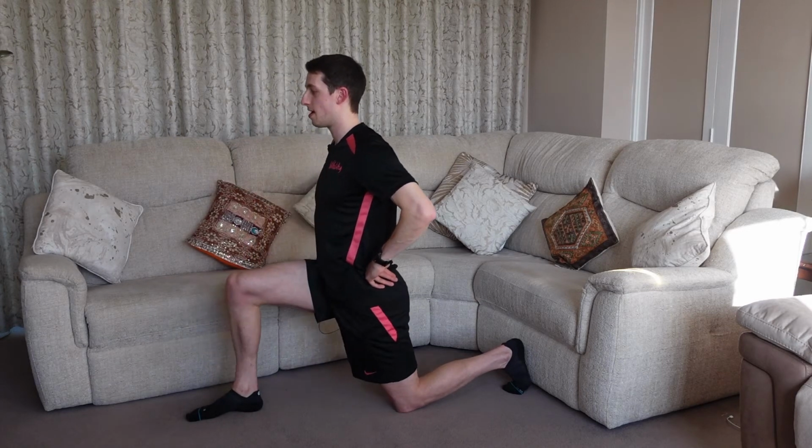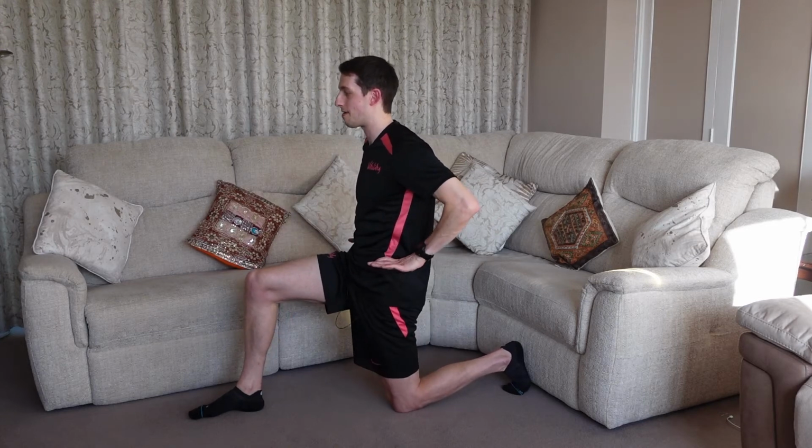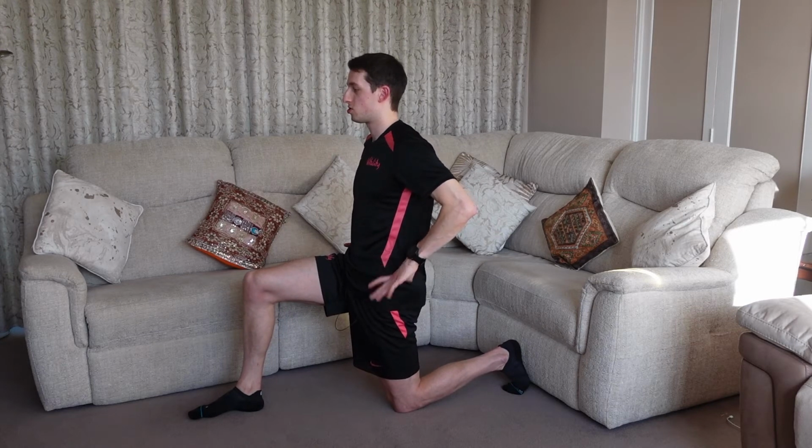So bring yourself up, squeeze your bum, squeeze your abs. Imagine your hips are a bucket of water. We want to keep that bucket level, and you should now feel a good stretch down the front of this back leg. We want to hold this for around about 30 seconds and make sure you do both sides.